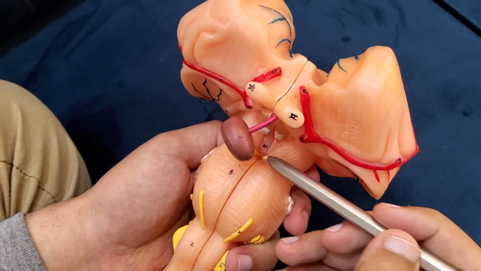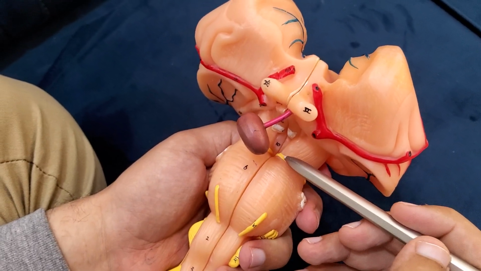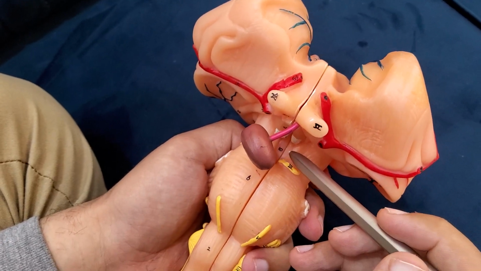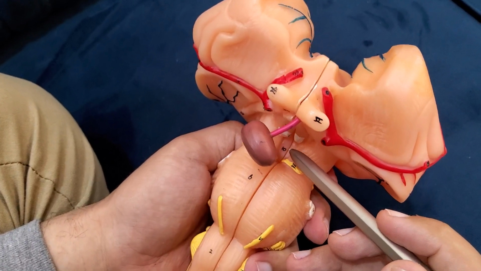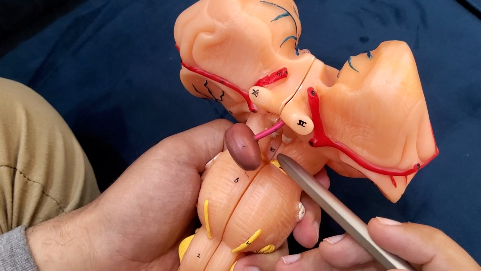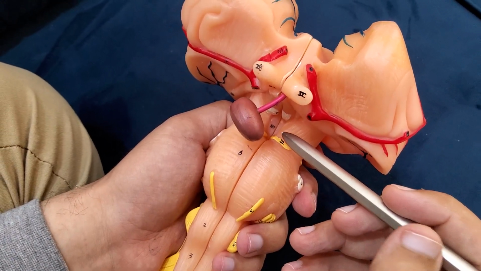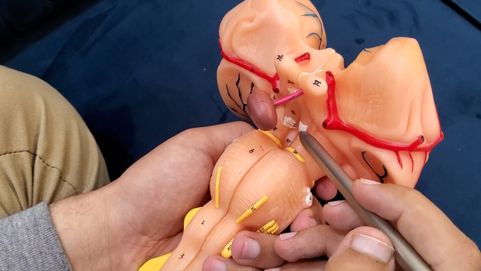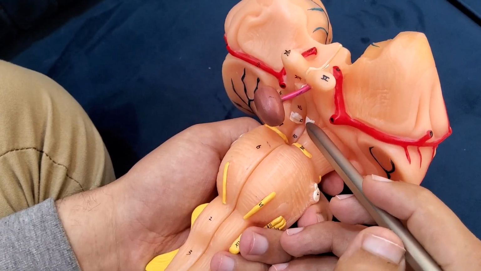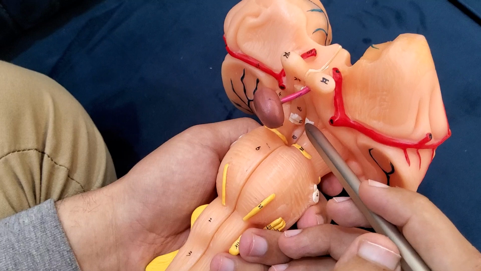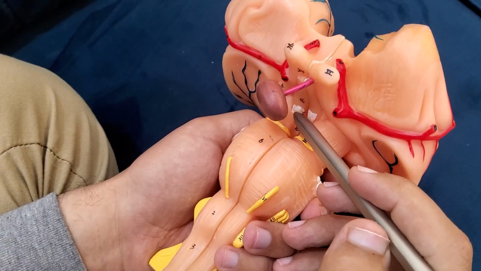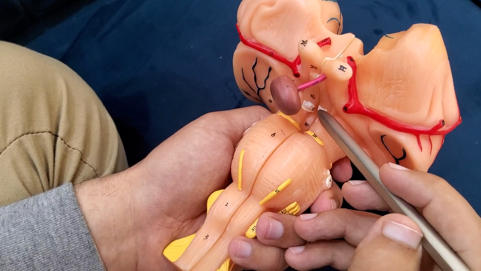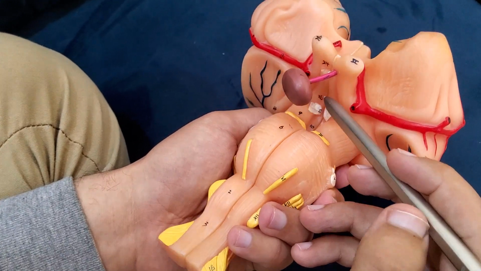This is the third cranial nerve, which is the oculomotor nerve. This is the interpeduncular fossa, which is perforated by many vessels. For this reason, it may be called the posterior perforated area. This white structure is the mammillary bodies. There is one on the right and another on the left. The mammillary body is responsible for memory.